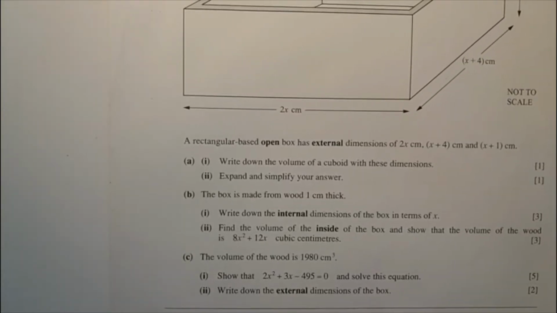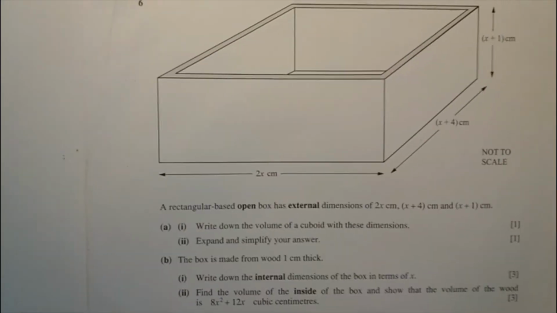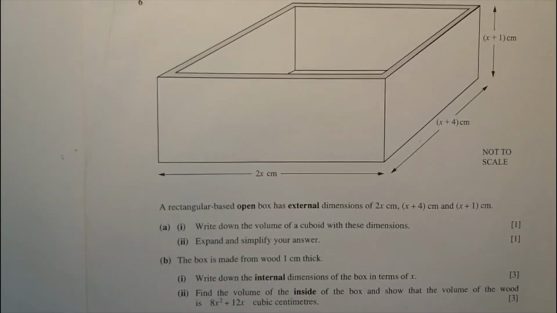Now part B says the box is made from wood 1 centimeter thick. Part I is asking us to write down the internal dimensions of the box in terms of x. If we look at the box, it's 1 centimeter thickness all around the perimeter.